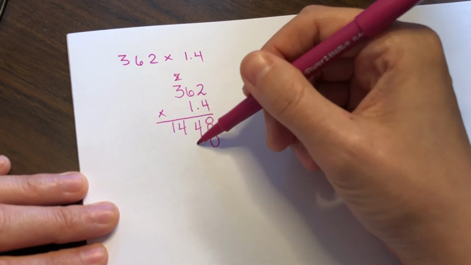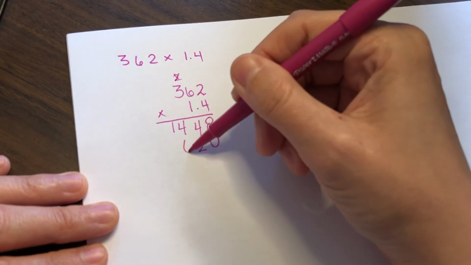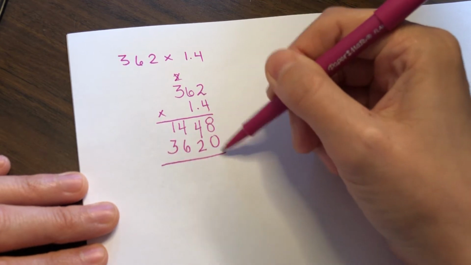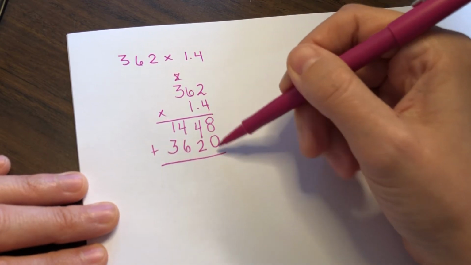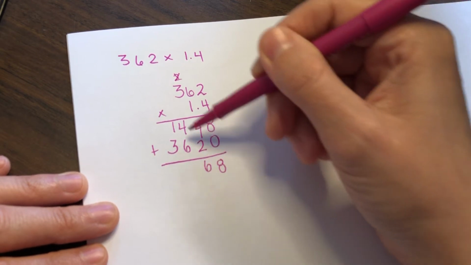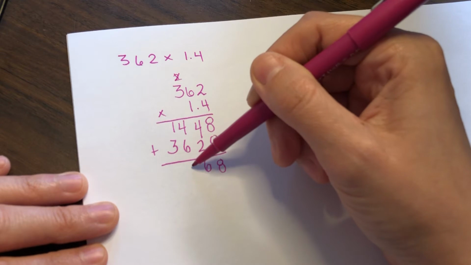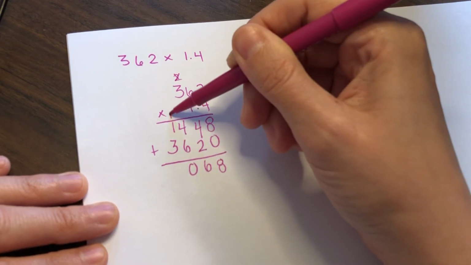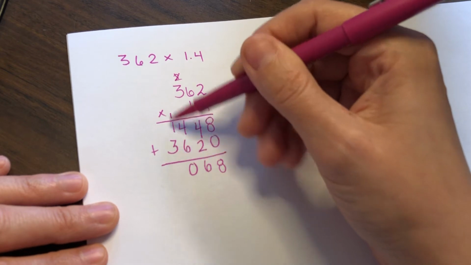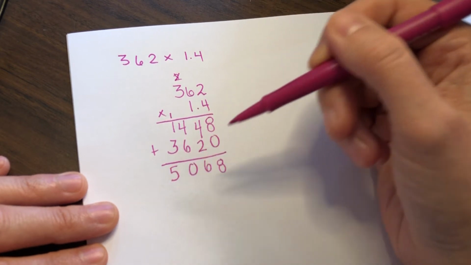1 times 2 is 2. 1 times 6 is 6. 1 times 3 is 3. So now we add. 8 plus 0 is 8. 4 plus 2 is 6. 4 plus 6 is 10. So we add a 0 here, carry our 1 up here. 3 plus 1 is 4, add 1 is 5. So 5, 0, 6, 8.